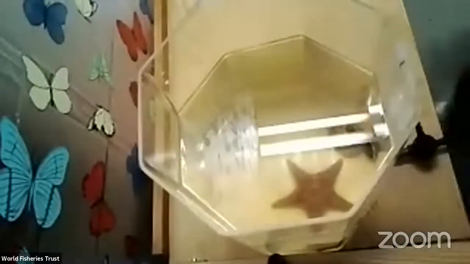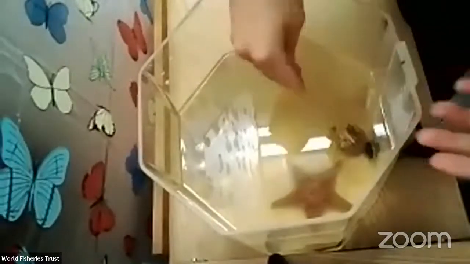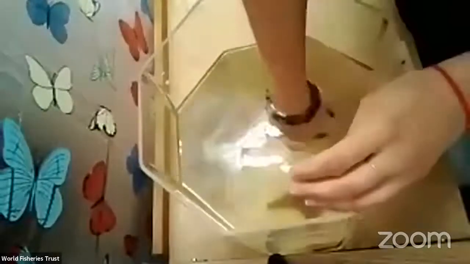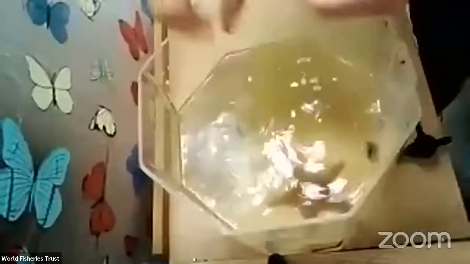Here, I'll put you guys back. So that's a swimming scallop. That's how they evade their predators. And as you can see, it's very effective. He is out of the reach of the leather star. So I'm just going to separate these guys because we don't actually want this leather star to eat the swimming scallop, and put him back in his basin.